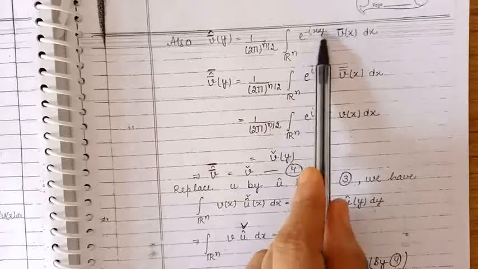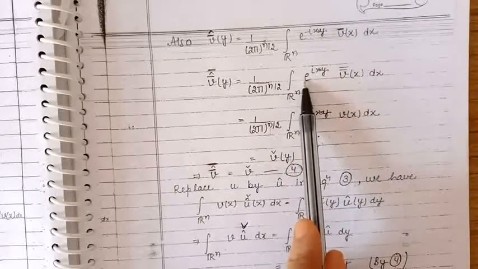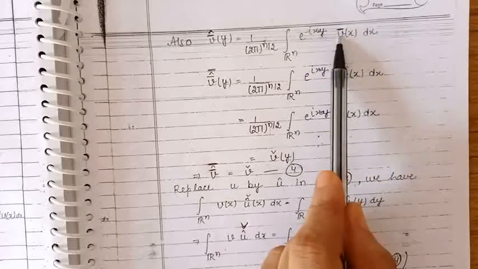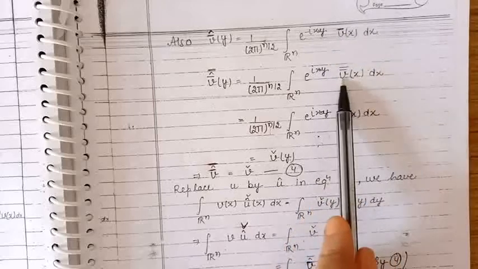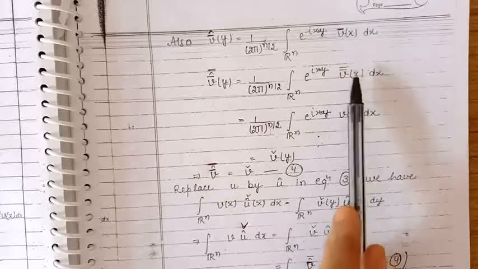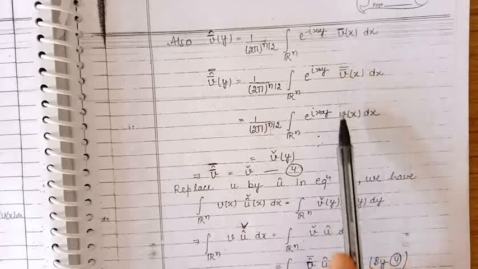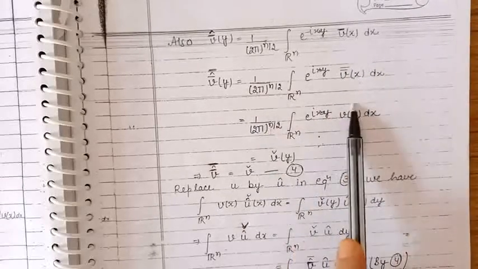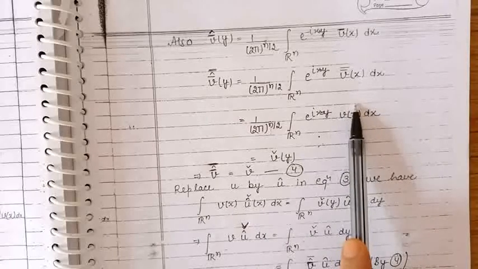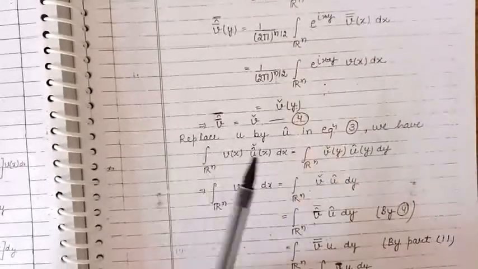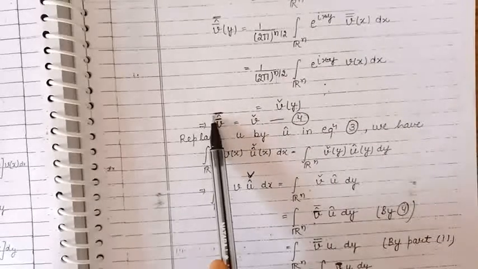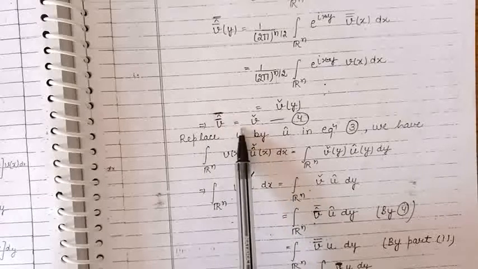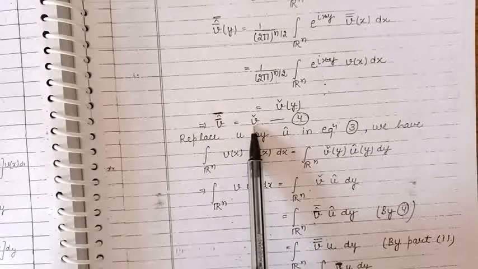The complex conjugate of this term will become e raised to the power iota x dot y, and the complex conjugate of v bar will become v double conjugate, which is again the same as v. And by definition, this is the inverse Fourier transform of function v. So we have proved that the conjugate of the Fourier transform of v conjugate is the same as the inverse Fourier transform of function v.